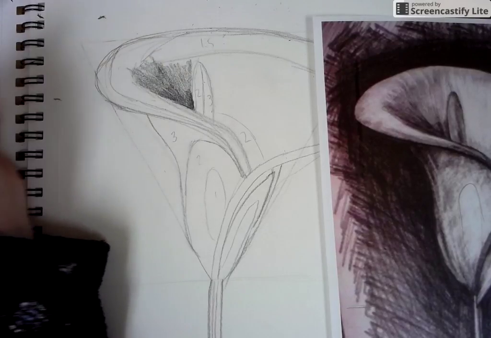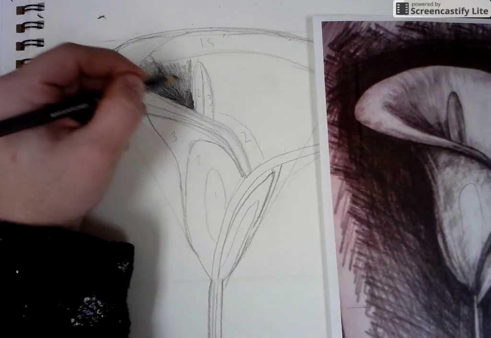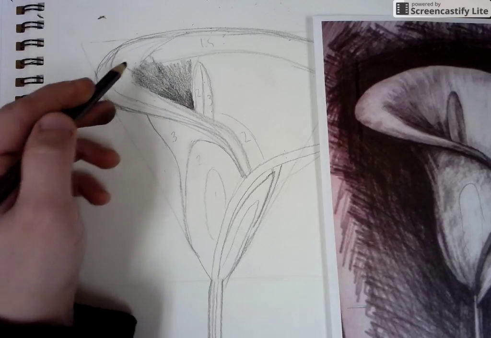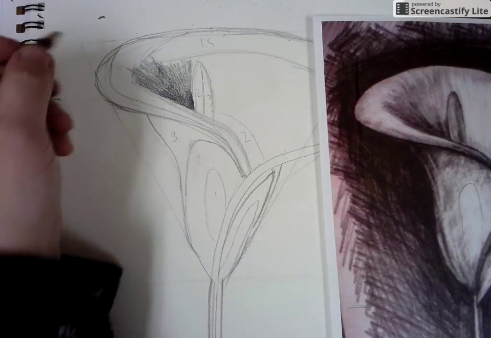If you labeled all this light enough, you won't need to erase your lines, so just cover right over them. But if you did make a really dark value map, you might need to erase these borders as you go.